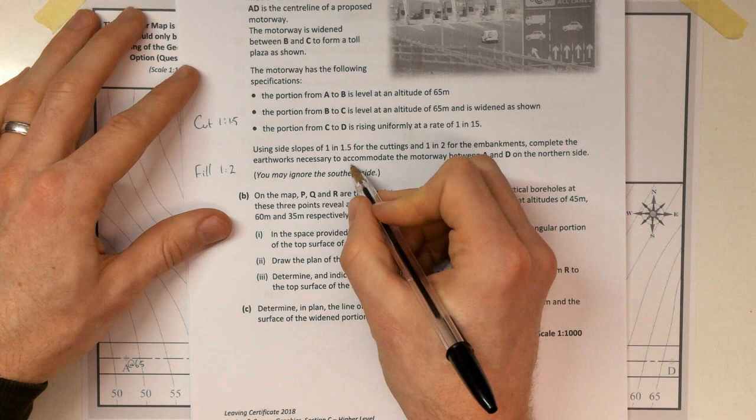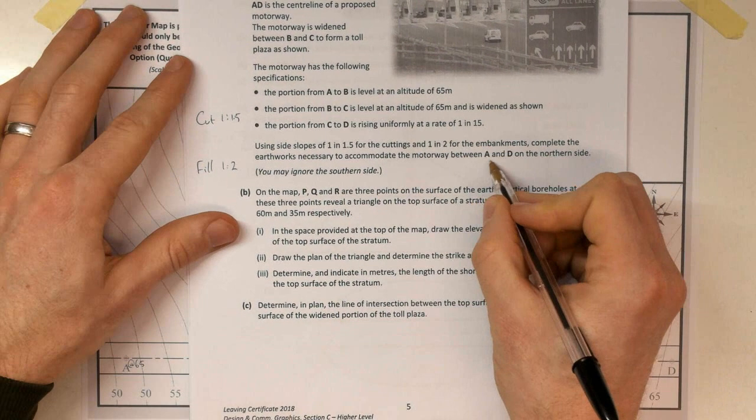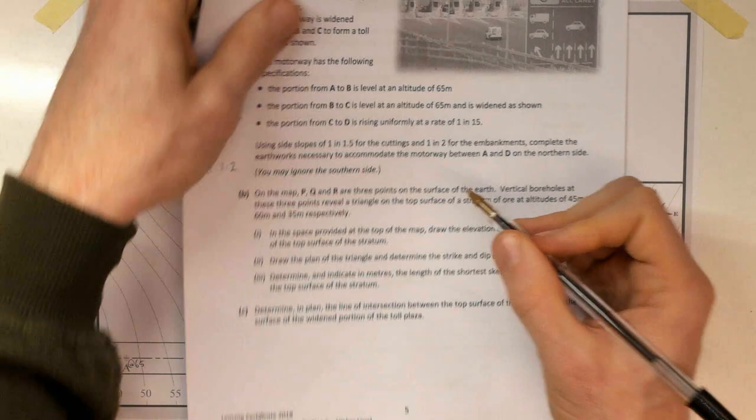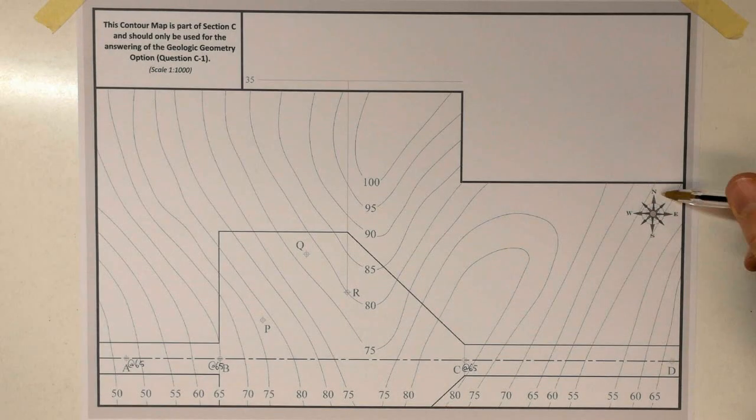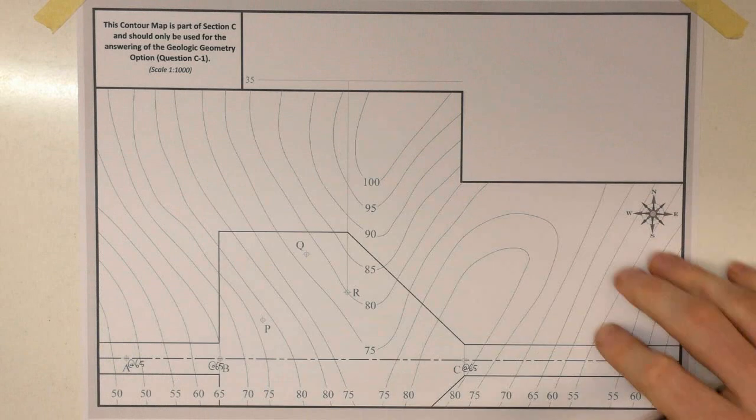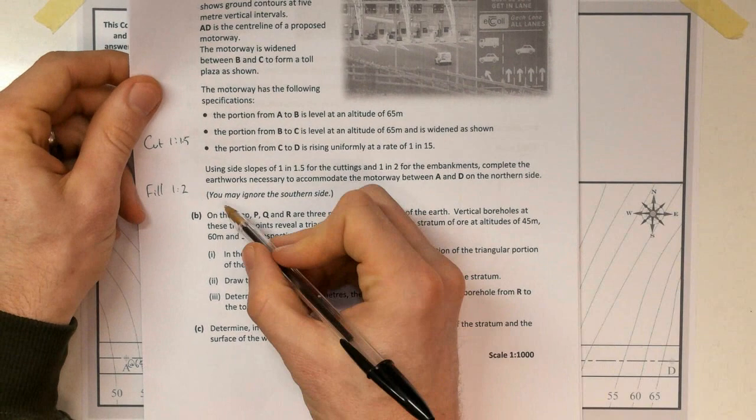Complete the earthworks necessary to accommodate the motorway between A and D on the northern side. So we just need to do it north, south, east, west. North is this side, so we just need to do it here. We don't need to worry about the southern side. You may ignore the southern side.